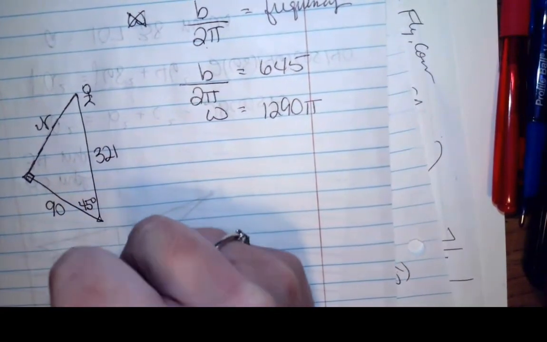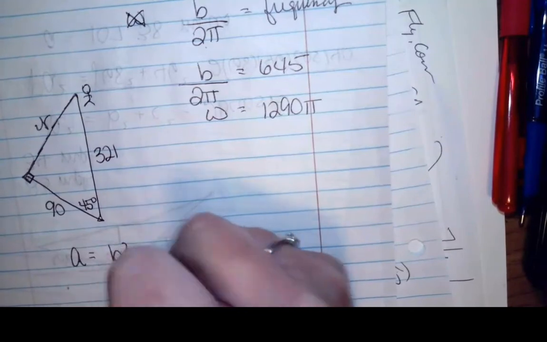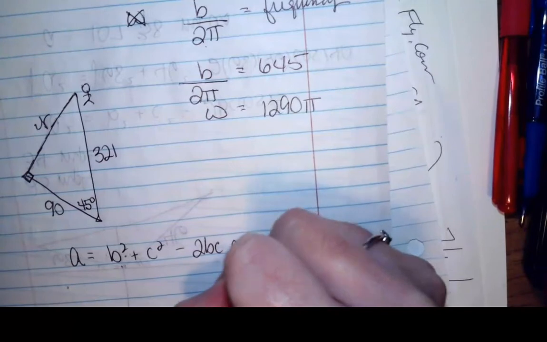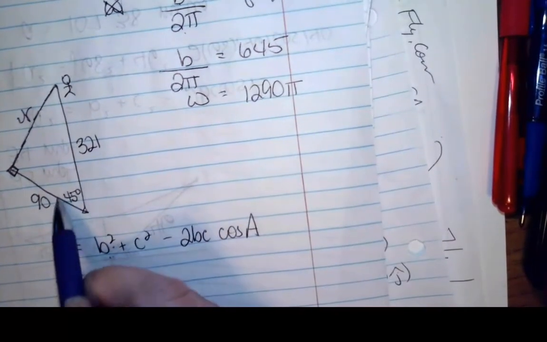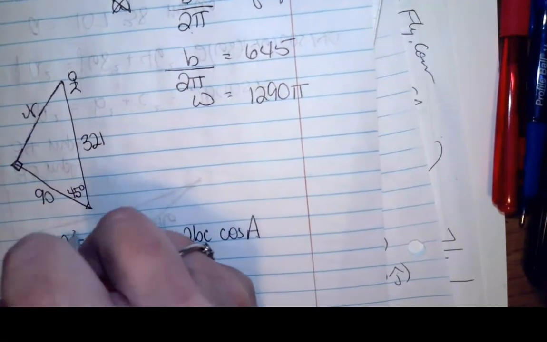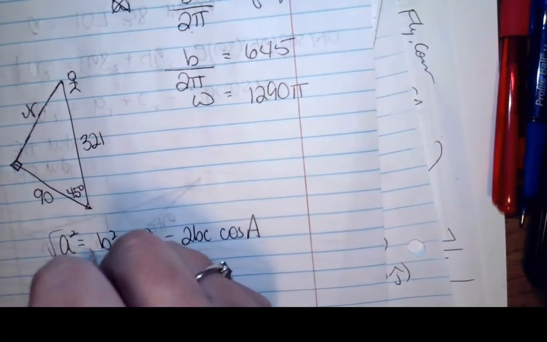So a squared equals b squared plus c squared minus 2bc times the cosine of A, and the angle is 45. Then I take the square root of both sides.